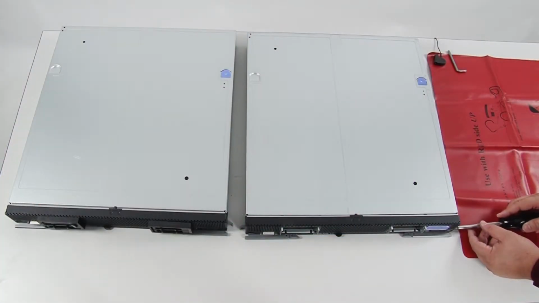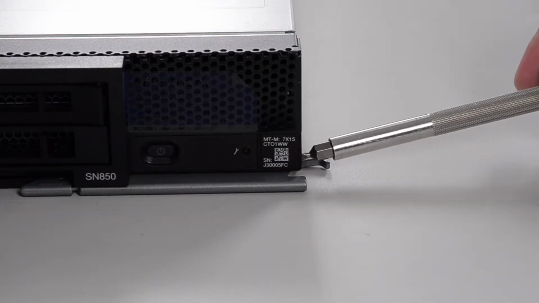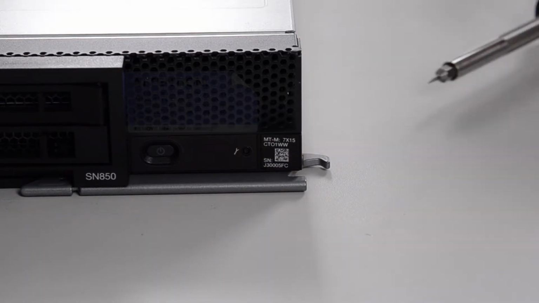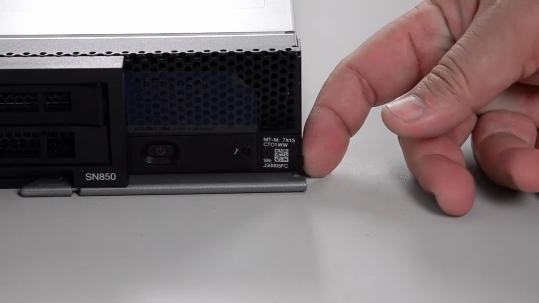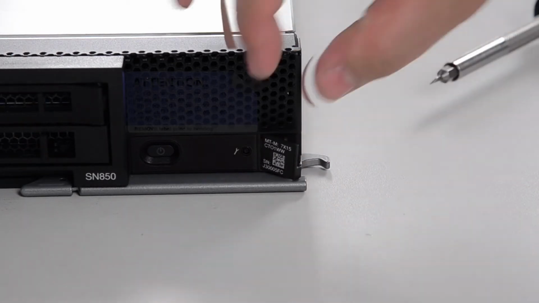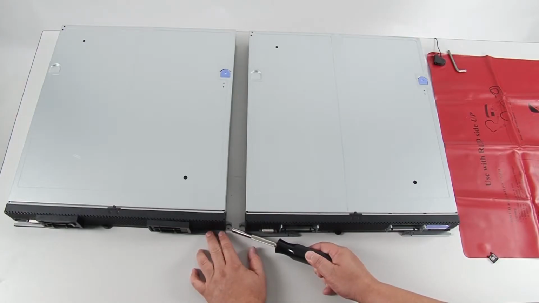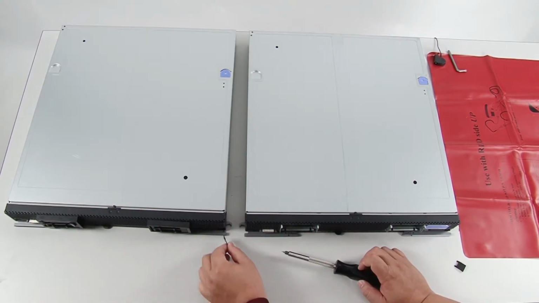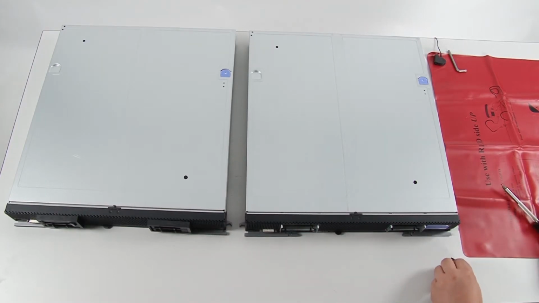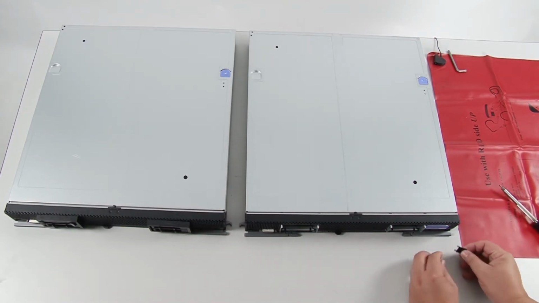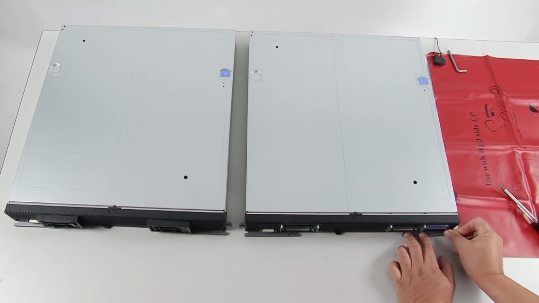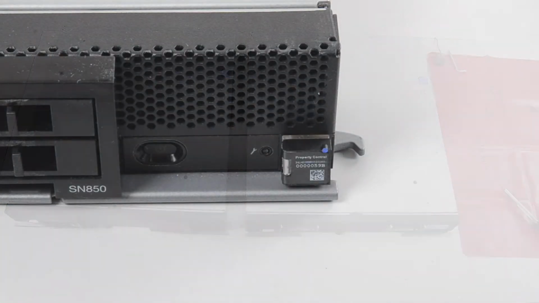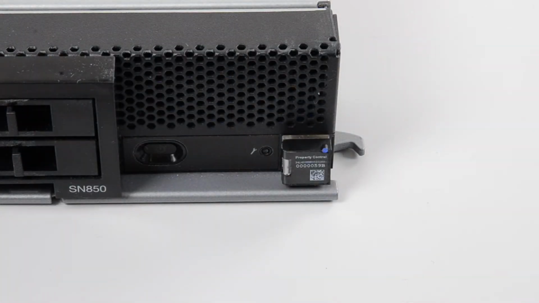If a blank ID label plate is on the replacement system board assembly, remove it and discard. Remove the ID label plate that has machine type and serial number information from the front panel of the defective system board assembly and immediately install it on the replacement system board assembly. Note: if your compute node has an RFID tag, it is already attached to the ID label plate.